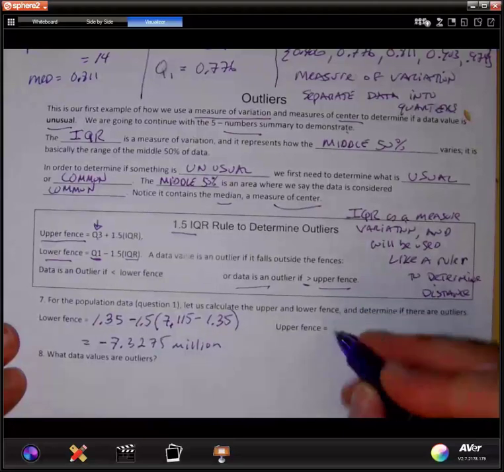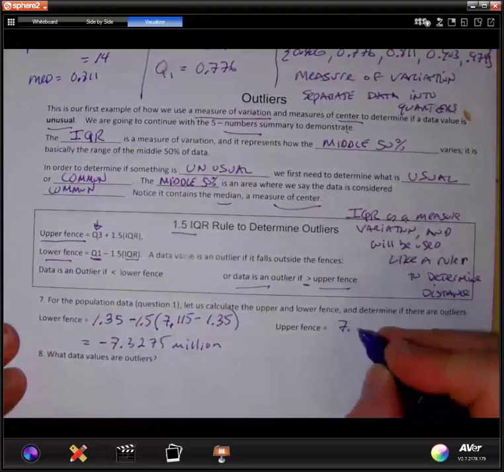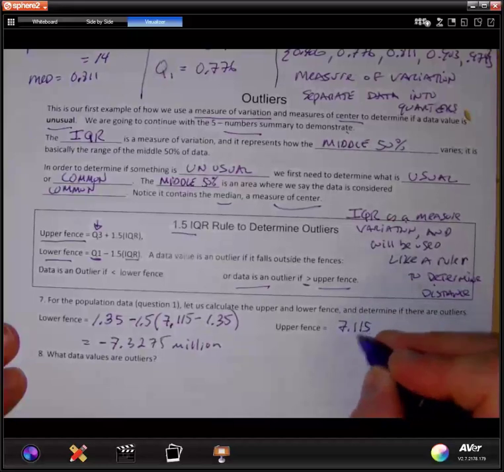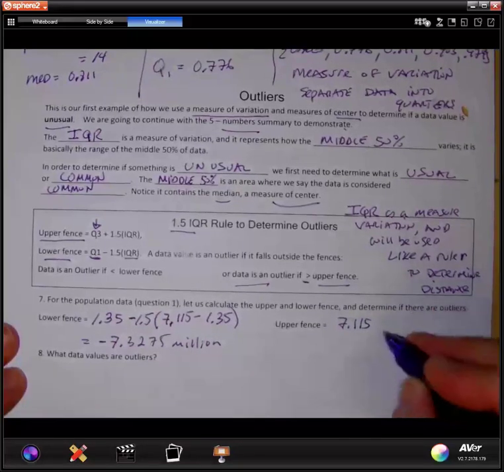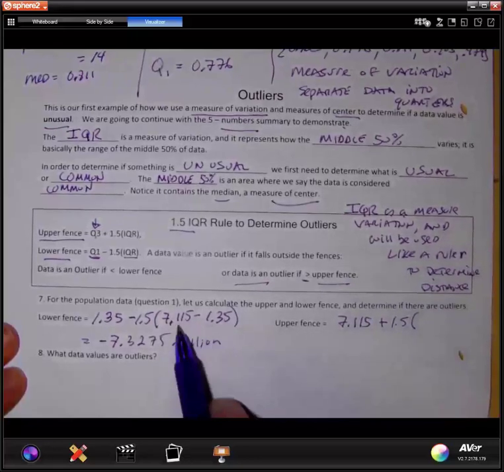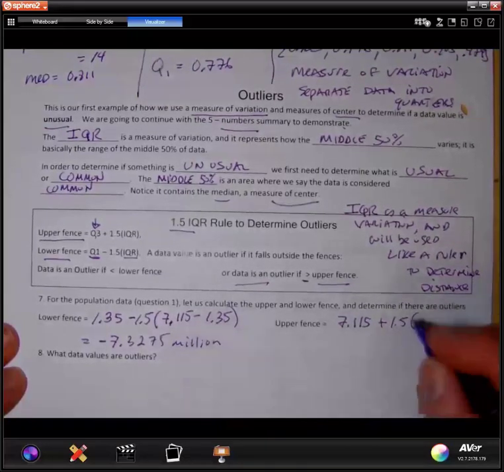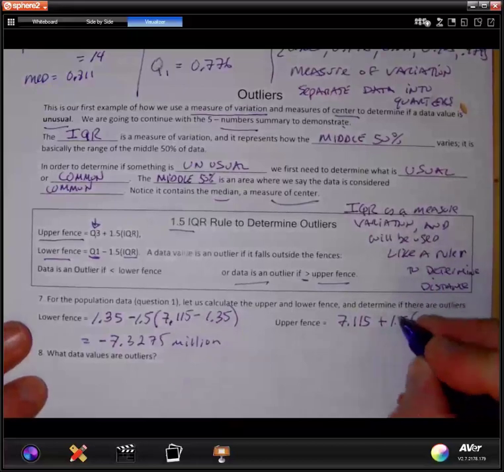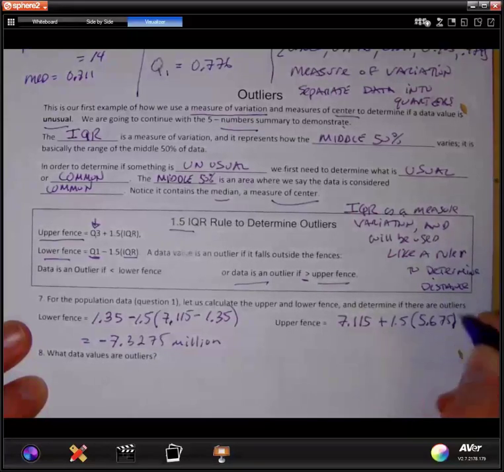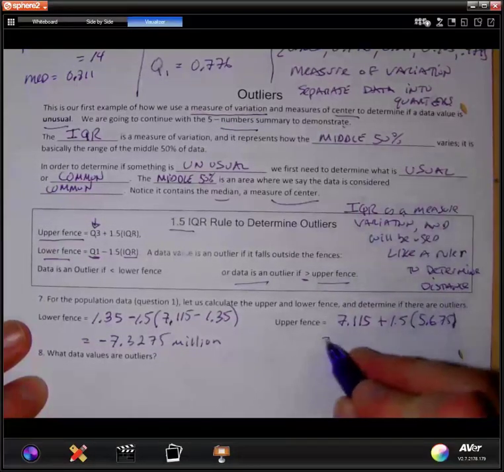What about the upper fence? Again, I'm going to start at Q3 this time. Add 1.5 times this difference, which I'm just going to write as that difference, which was 5.675 million. It should be sitting on your piece of paper at the top.